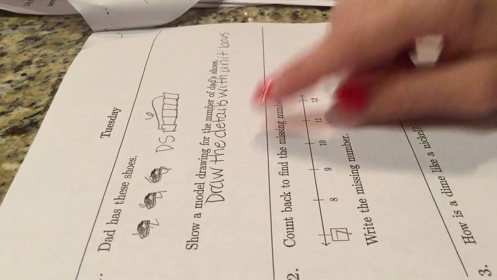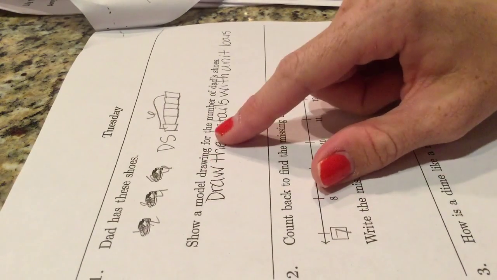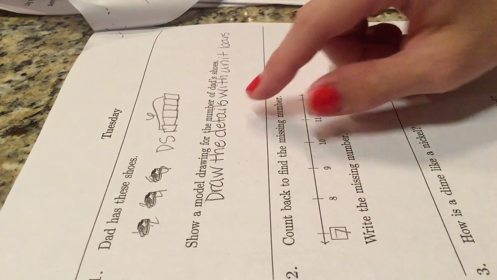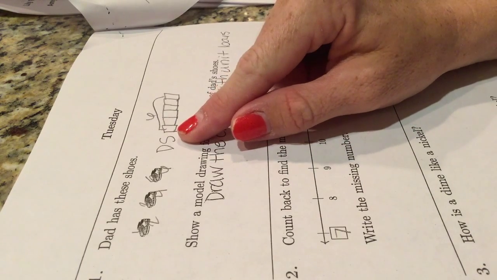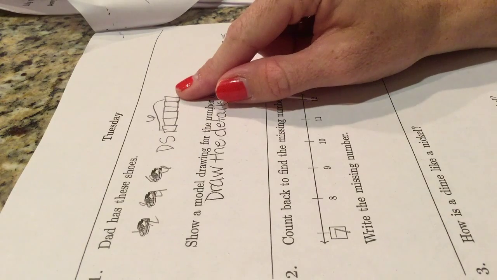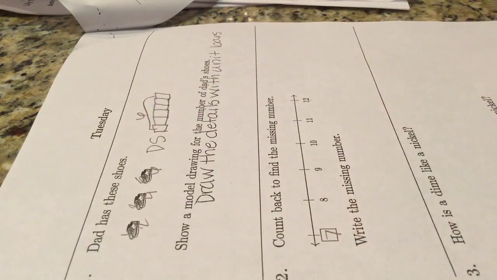Okay, on Tuesday, again, it says show a model drawing or draw the details. So we have our who, dad, what, shoes, and then you have your boxes because he has 6 shoes. Okay, filling in the missing number.